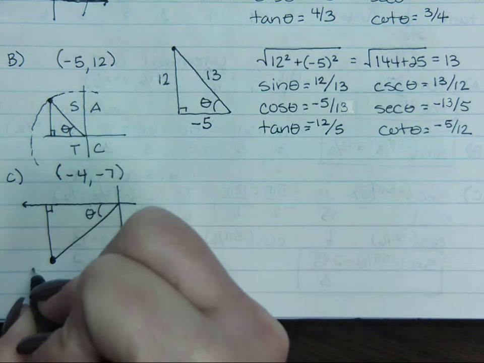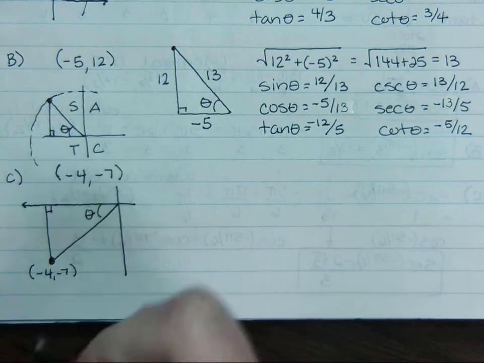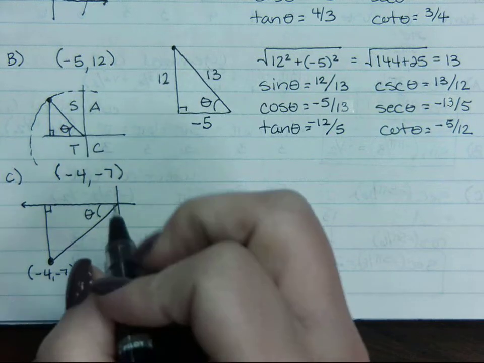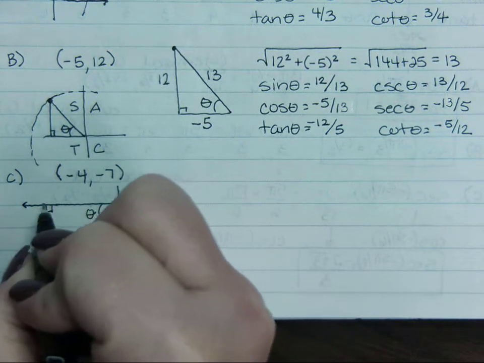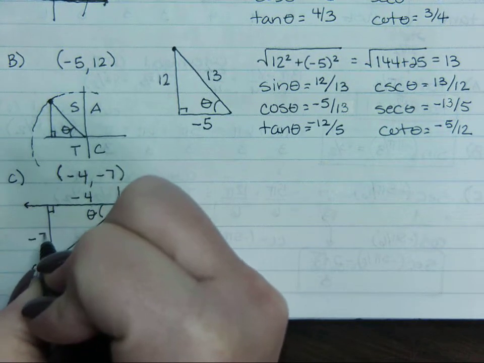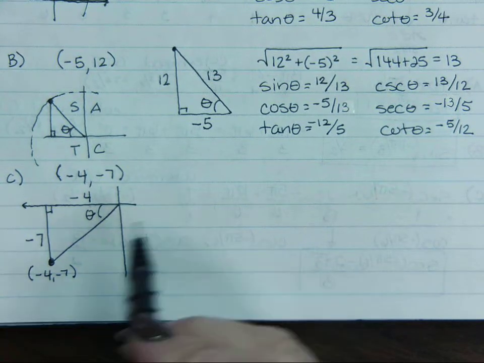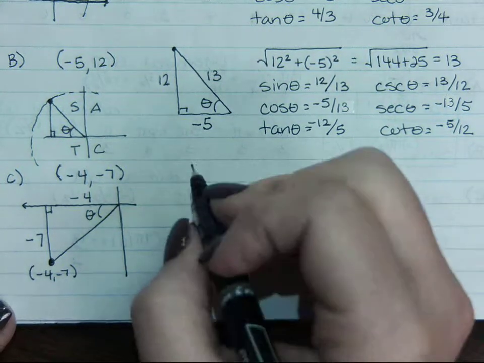And so I like to sometimes, when I'm doing it this way, identify that coordinate. But again, you have to remember, x goes to the left 4, y goes down 7. And so when you label the sides of your triangles, you need to make sure that you put negatives on there. Otherwise, your trig functions are going to be off.